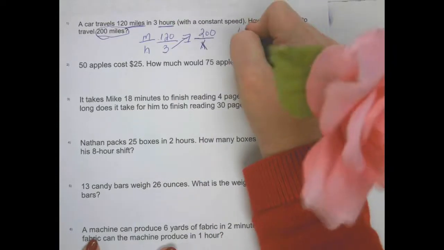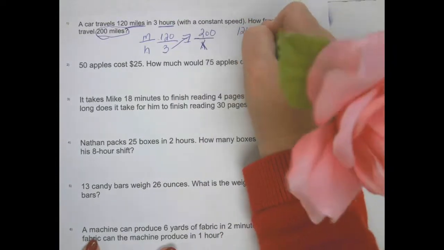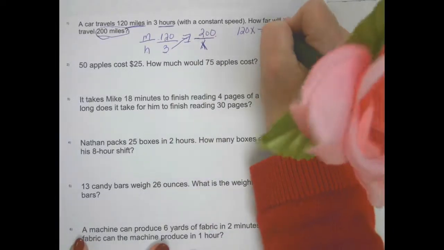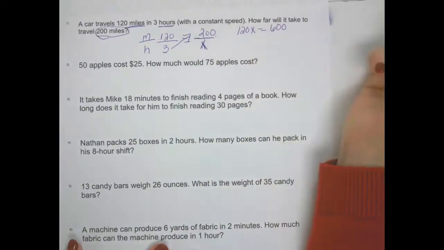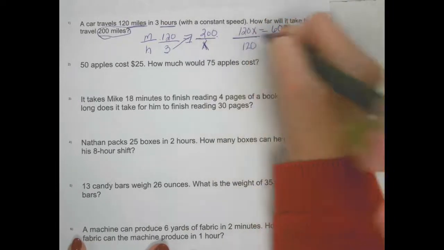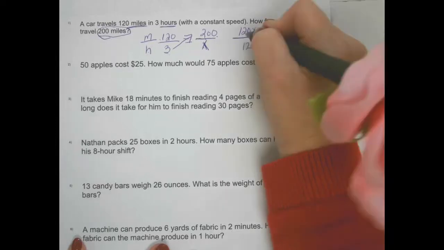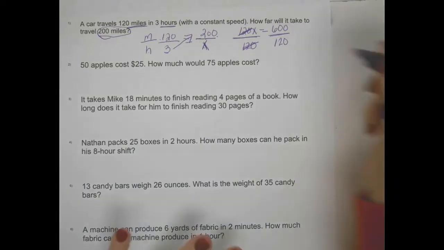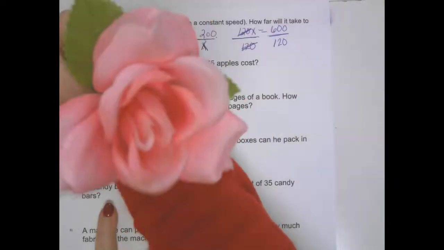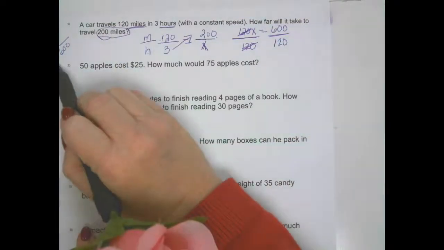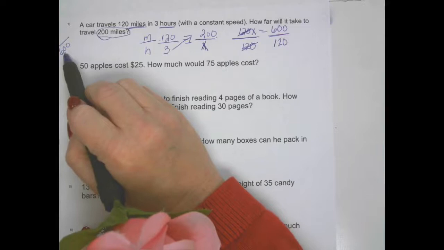X times 120 is 120x, equals 3 times 200, which is 600. Divide each side by 120. 600 divided by 120. 12 will go into 60 5 times.